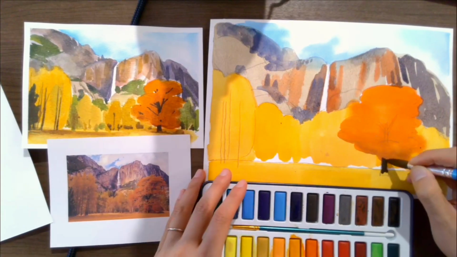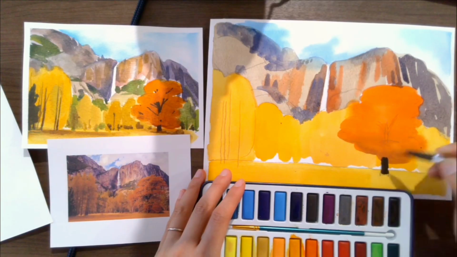So right here what I'm adding is that brown and black mixture.